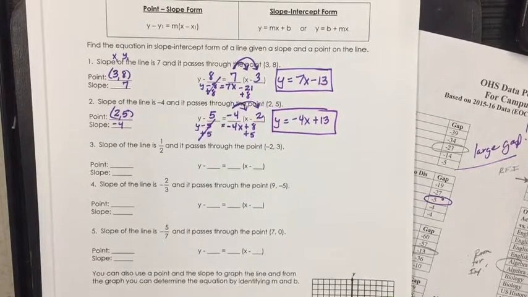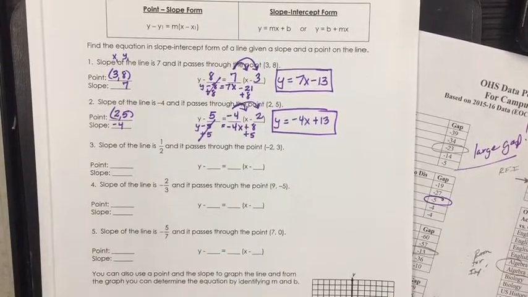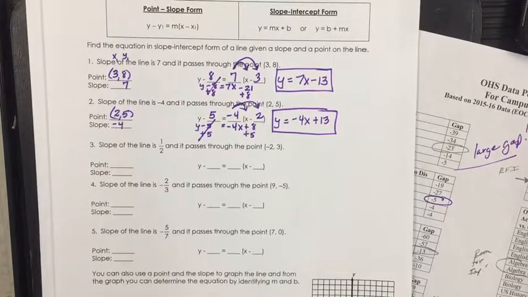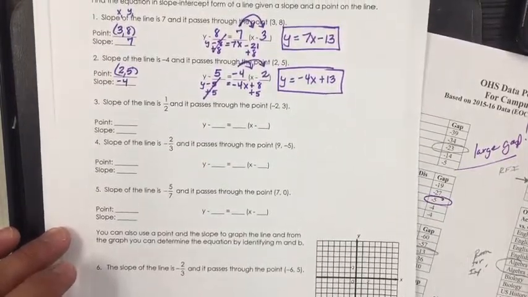Getting a little bit better, right? I hope. Good. All right. So you know why those were a little bit simpler? Because those points were positive. Well, now this next point, we have a negative thrown in there. So let's see what that does to our solving for y.